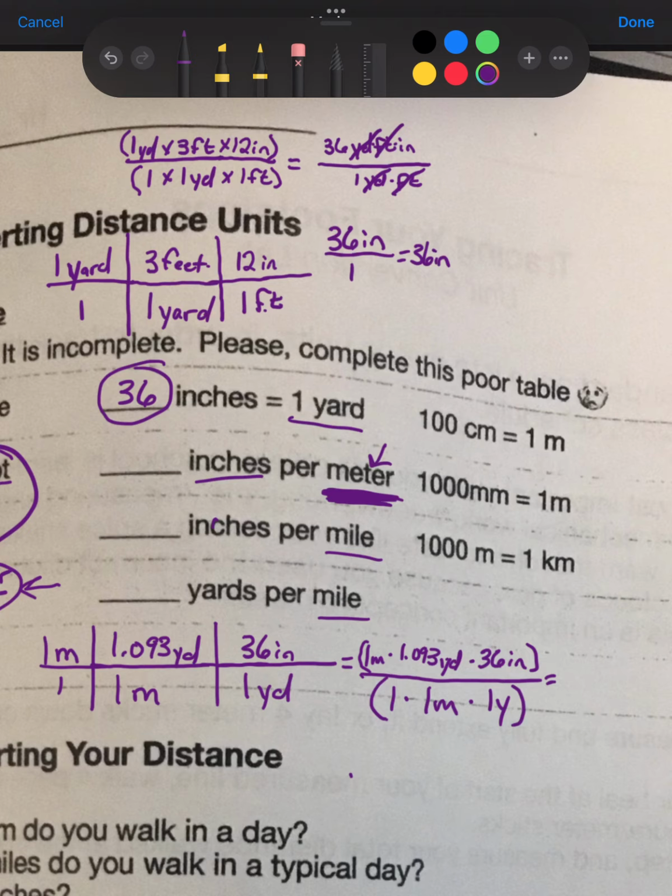I will take 1 times 1.093 times 36, and what I end up with is 39.35 inches per meter. That's my answer. Why?